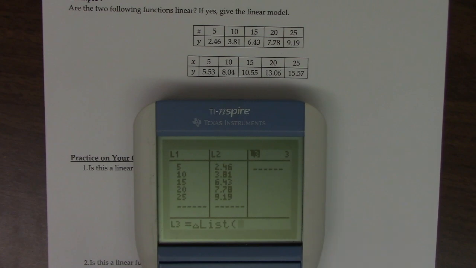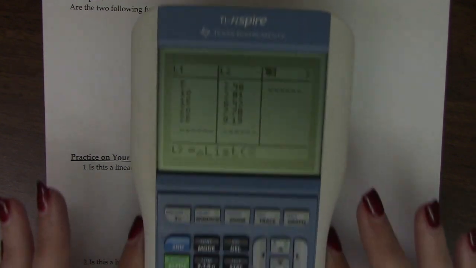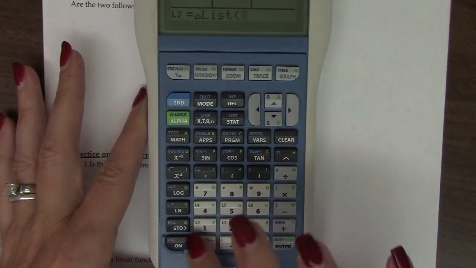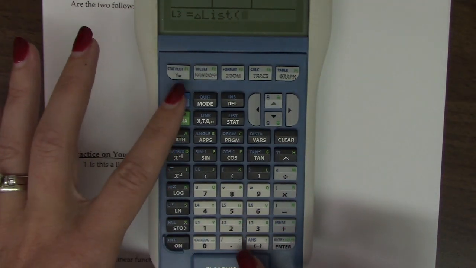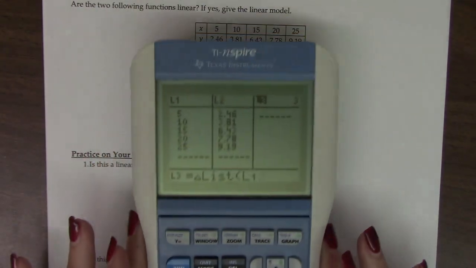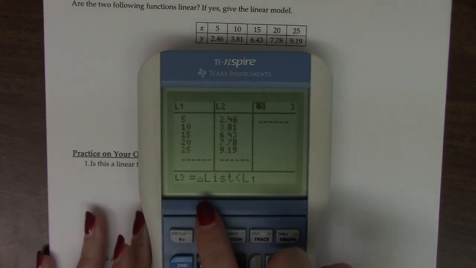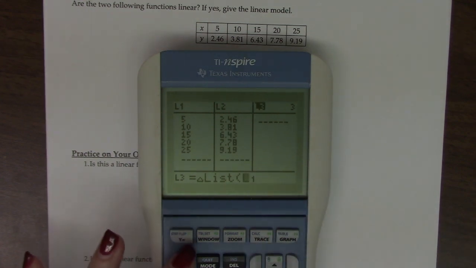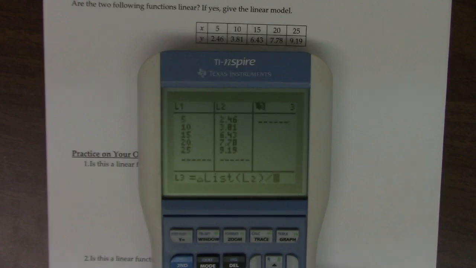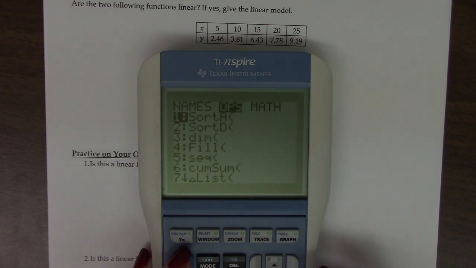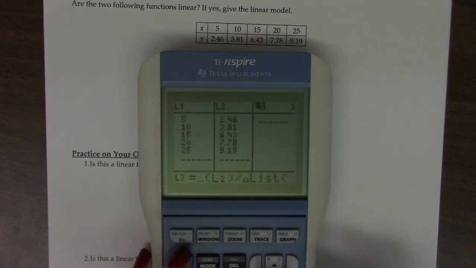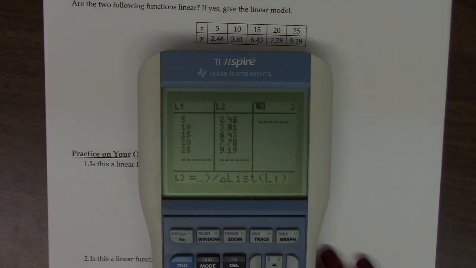I'm going to grab that, and then I'm going to put L1. There's a shortcut to grabbing L1. If you look above your numbers, you see L1, L2, L3. If I hit second 1, now it's put L1 in that formula. But we actually want to do Y over X, so I need to do second 2. There we go. Close parentheses. Then divide, and then we go back to second list ops. Number 7 is delta list again, and now we're going to do second L1. This is saying take all the Y values and change them over all the X values.